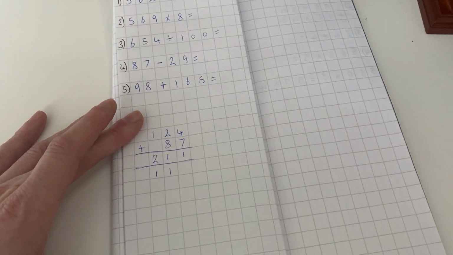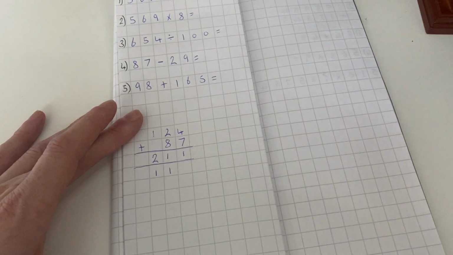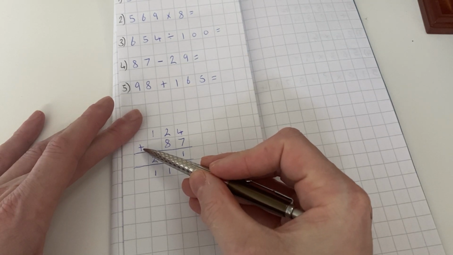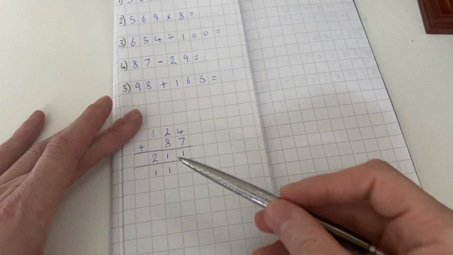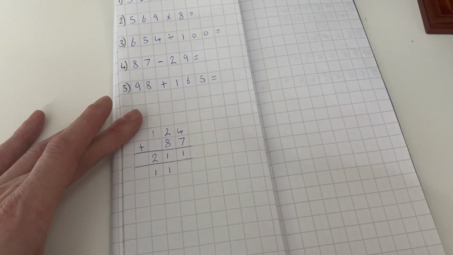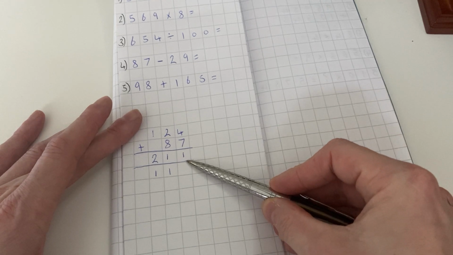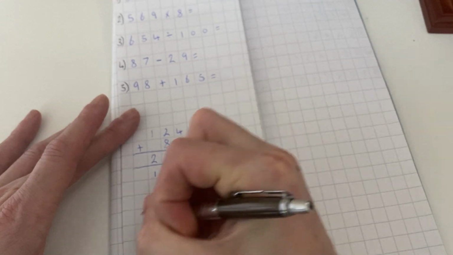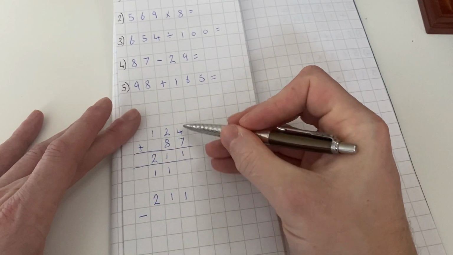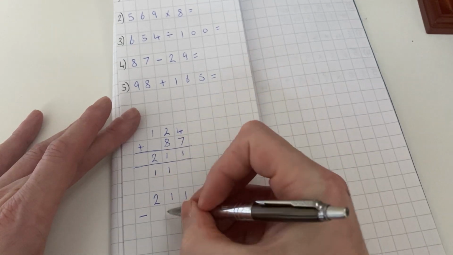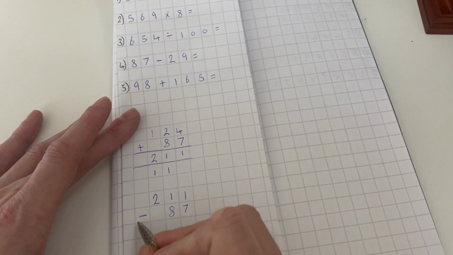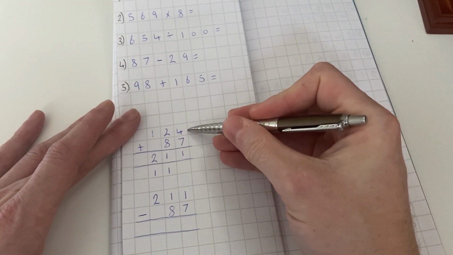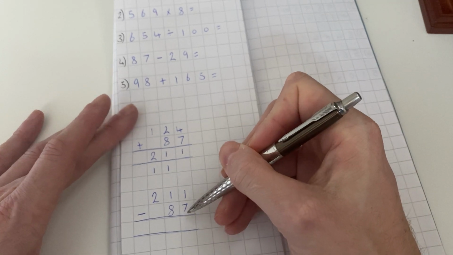But to use the inverse, we're going to use the opposite of our operation here. The opposite of addition is subtraction, so we're going to use subtraction to check our answer is correct. Whenever we do a subtraction question, we always want the largest number at the top, and that's always going to be our answer in this case. So 211 take away, and we can choose either of these numbers, it doesn't matter, so we're going to take 87. Now, to check that we've got this answer correct, we need to hope that this number here, 124, is our answer.